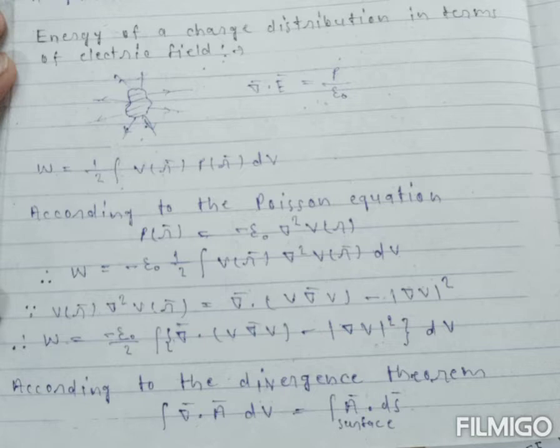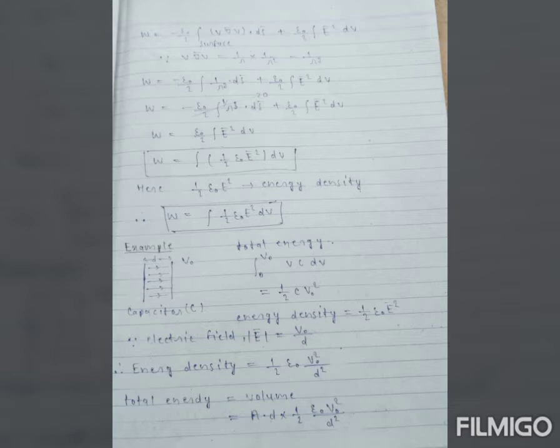integrated over the volume. For the first term, I can now use divergence theorem. What does the divergence theorem tell me? It tells me the divergence of a vector field integrated over the volume is nothing but A dot ds over the surface enclosing that volume. And therefore, I can write this work as minus epsilon 0 over 2 integration over the surface of the vector field which is inside, V gradient of V dotted with ds, minus minus will give me plus, plus epsilon 0 over 2. And what is grad of V? Let me show this here in the red, is nothing but the electric field. So this is electric field square dV.